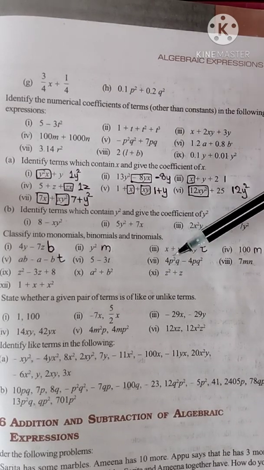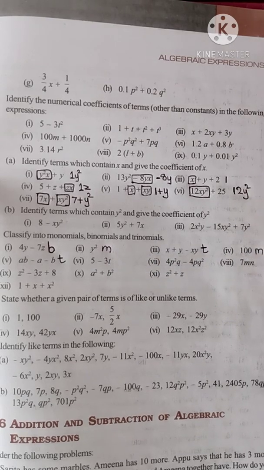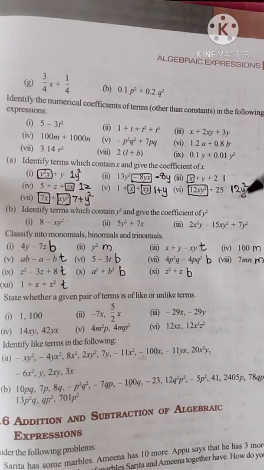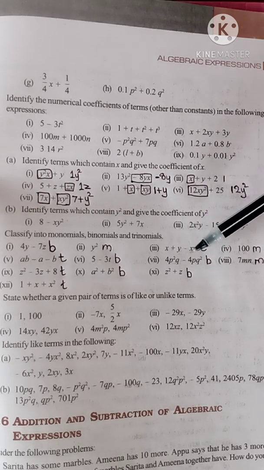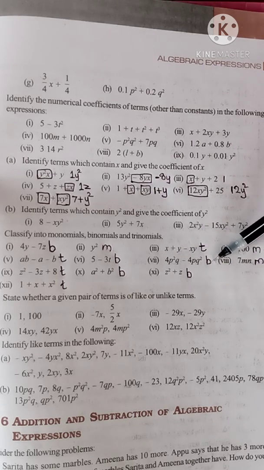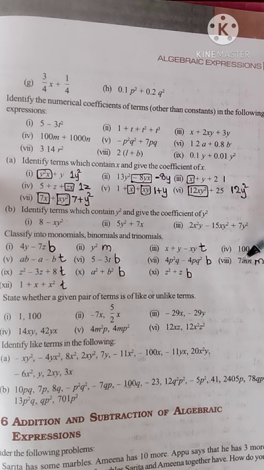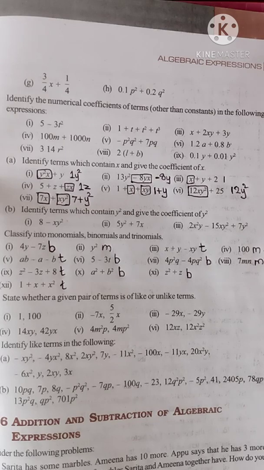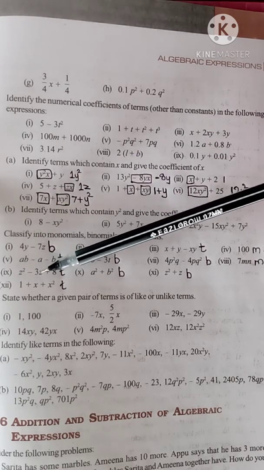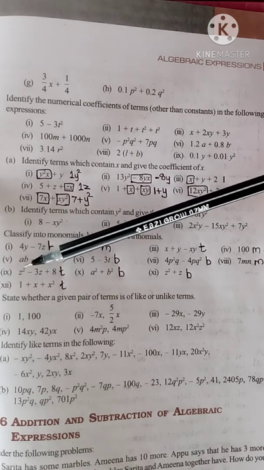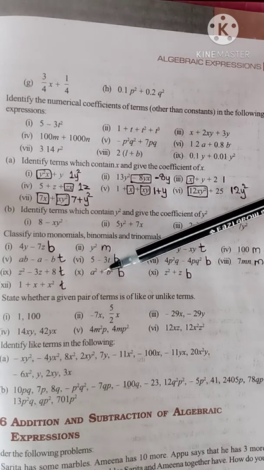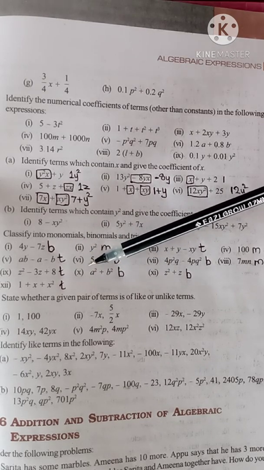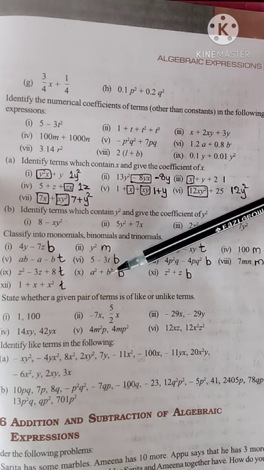We will write all the answers for these 12 questions. Now, you can see 4p square q minus 4pq square. Two terms, first one, second one. So binomial. Eighth question, 7mn. Only one term, so you can write it as monomial, M. Z square minus 3z plus 8. Three terms are there, so trinomial. A square plus b square. Two terms. First term is a square, second term is b square.